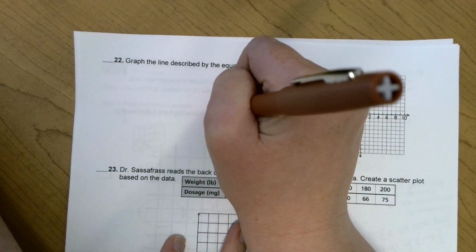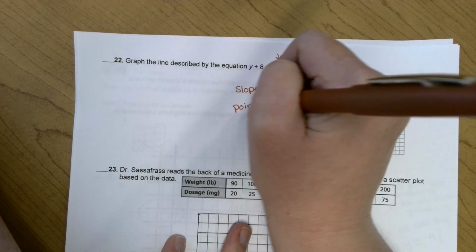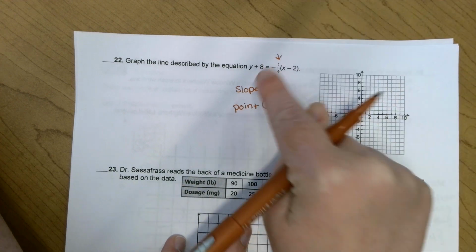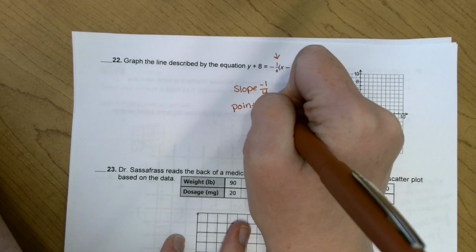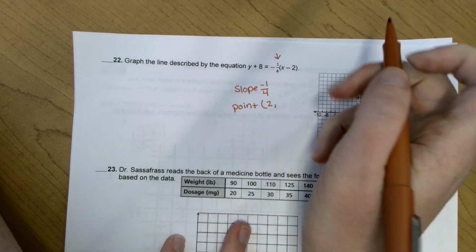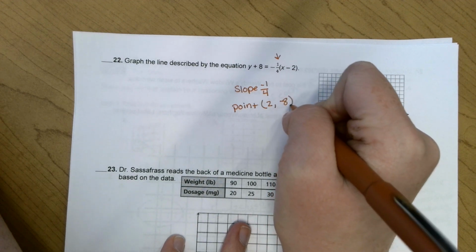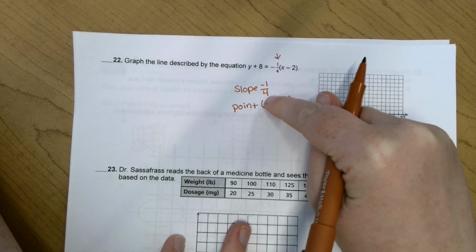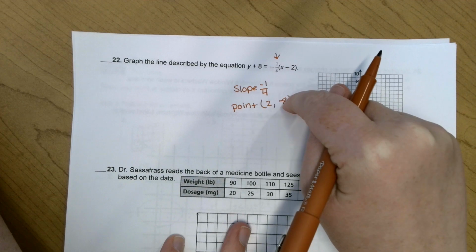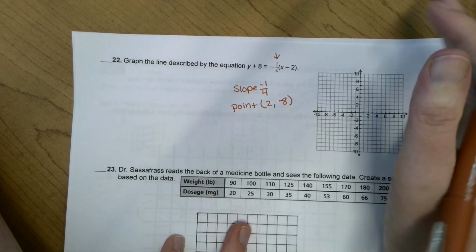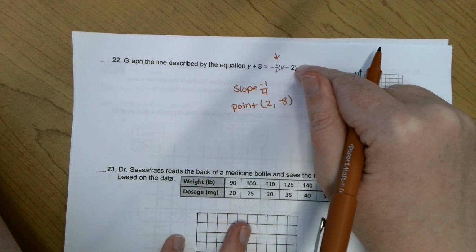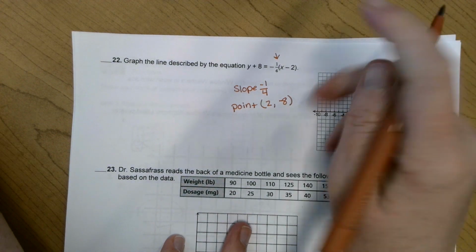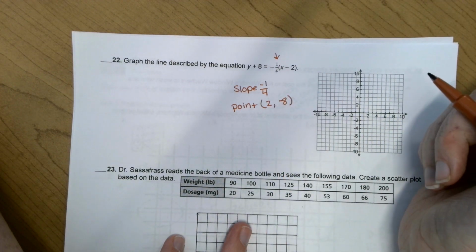We also know that it goes through a particular point. The x-coordinate of that point is 2. The y-coordinate of that point is -8. Remember, the point is always the opposite sign of what it is in the equation, in point-slope form. If it's truly in true point-slope form, then it will be the opposite sign.